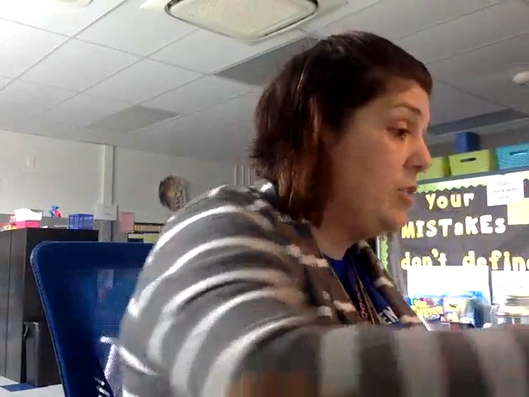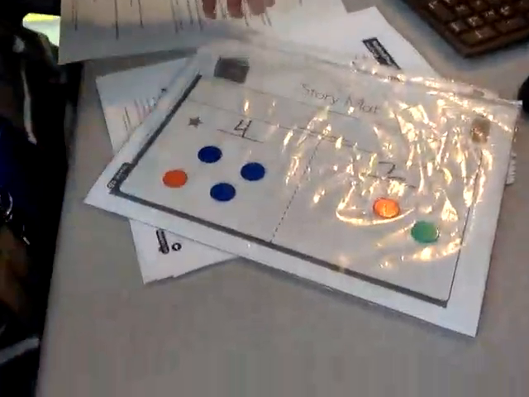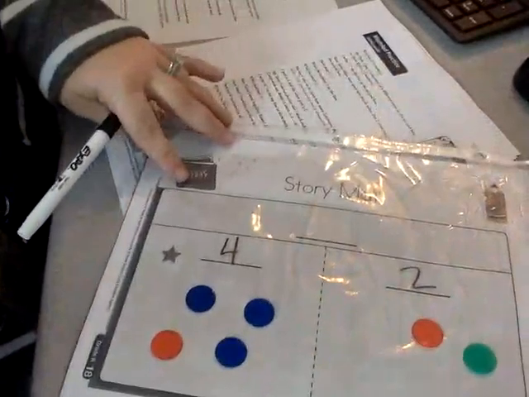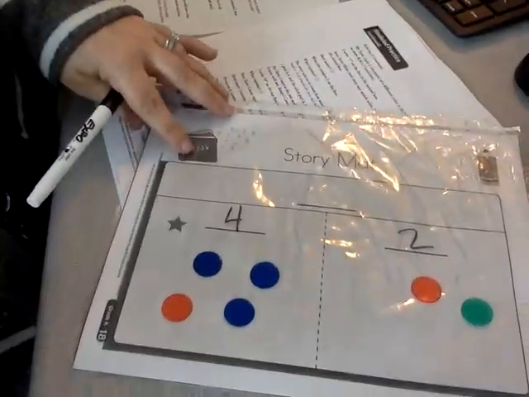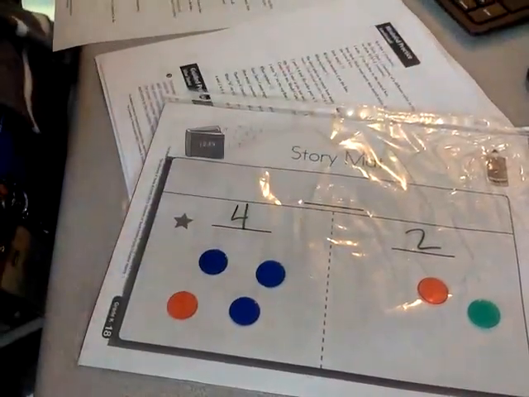All right, so on your story mat, show me that Tammy has 4 counters and show me that Kyle has 2 counters. It's going to look like that, remember? Now I want you to figure out what number goes up here for your whole.